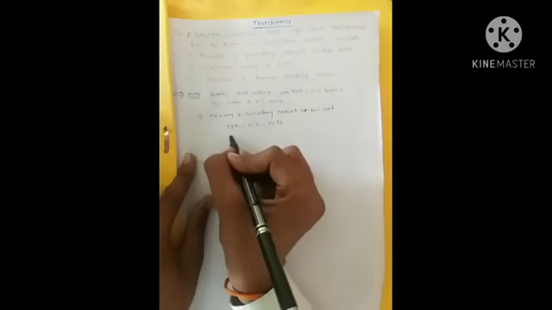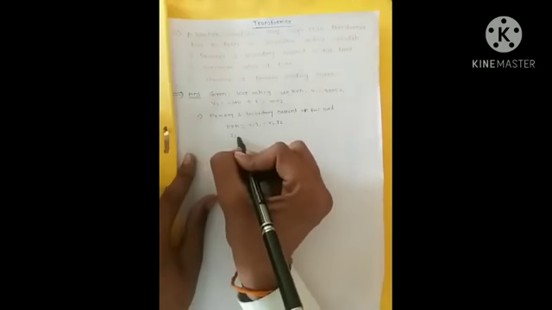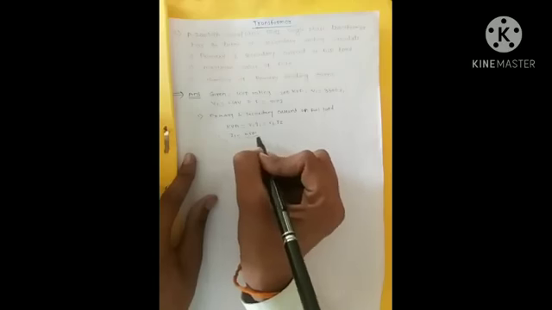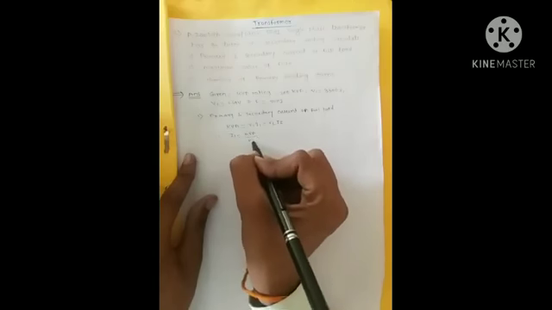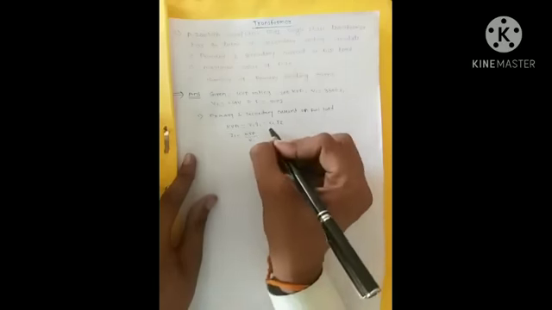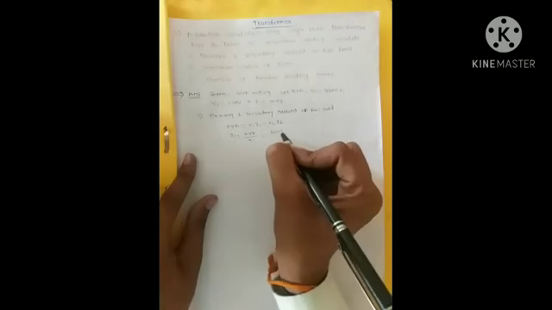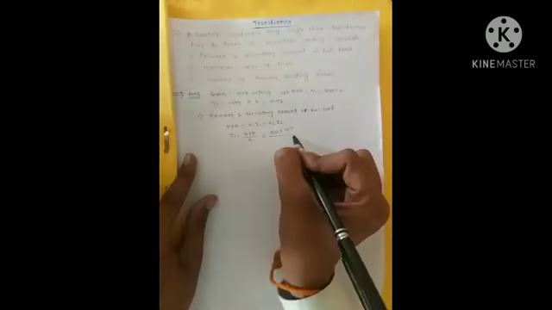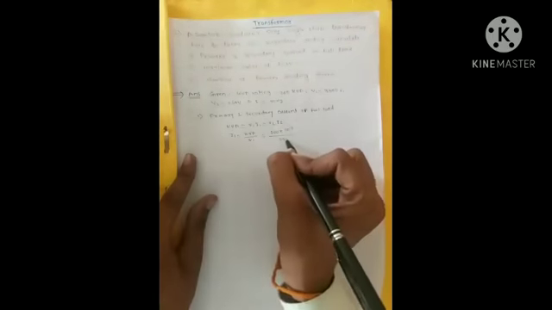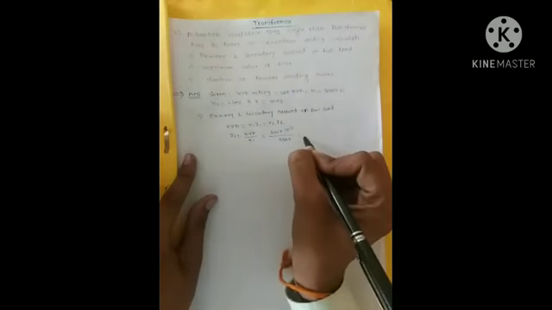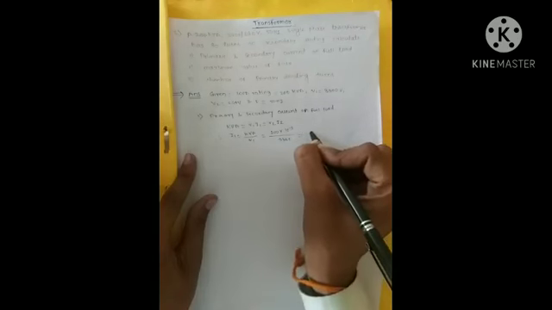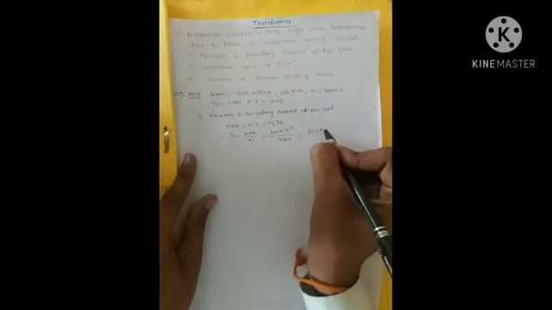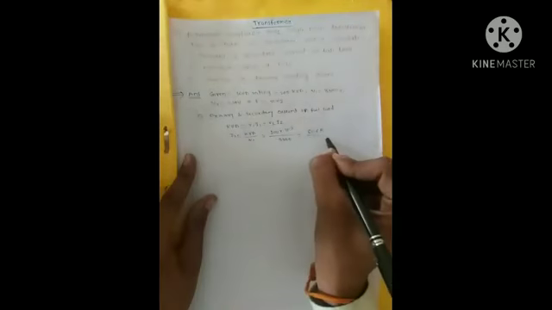Therefore I1 equals kVA upon V1, equals 200 into 10 raised to minus 3 upon 3300. After calculating this, we will get 60.6 ampere, that is I1.